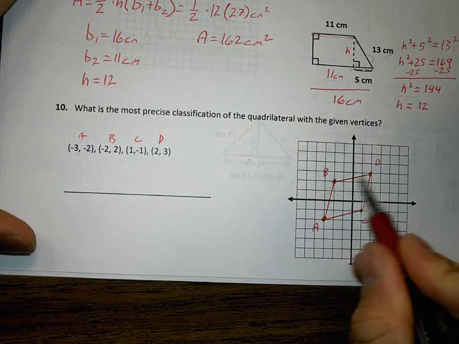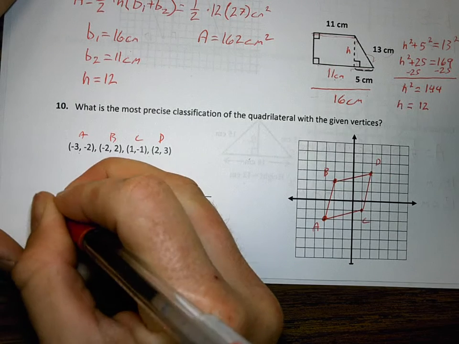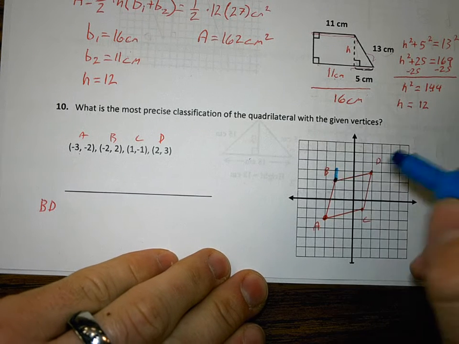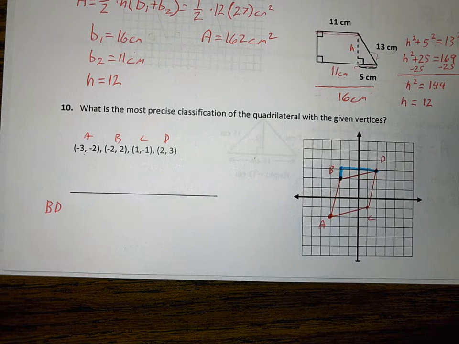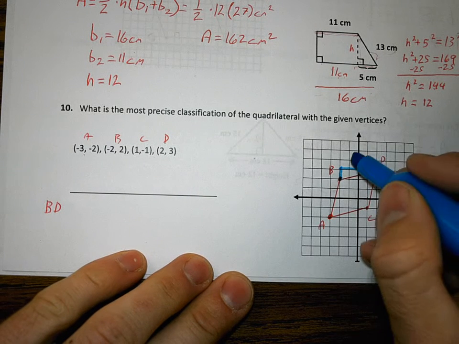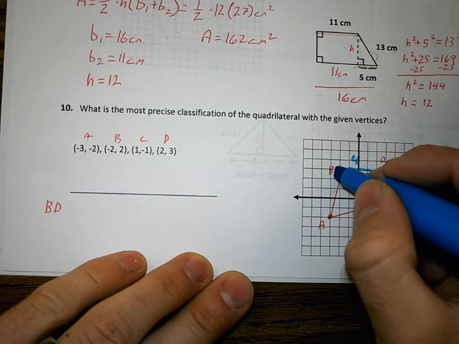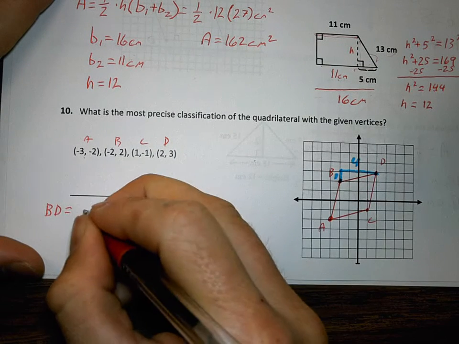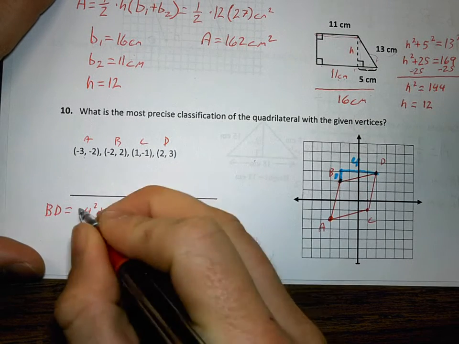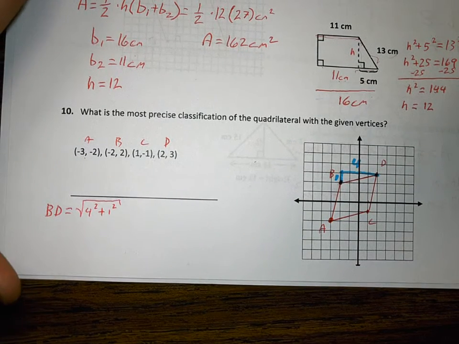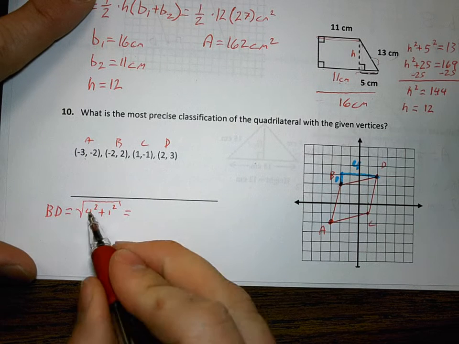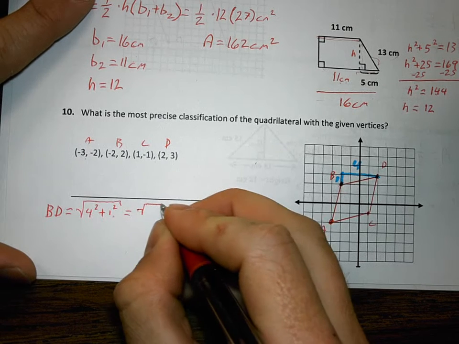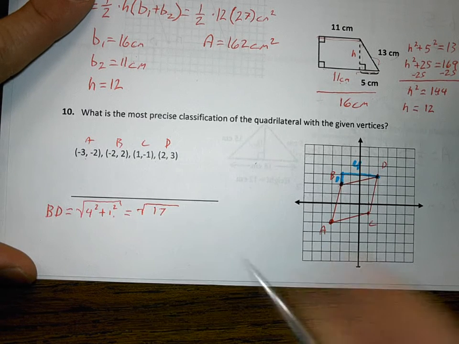We must find the length of BD, which we're going to use the Pythagorean Theorem to find. Let's make a right triangle with BD being the third side. 1, 2, 3, 4. That side length is 4. That is a side length of 1. So BD has the length of the square root of 4 squared plus 1 squared. 4 squared is 16. 1 squared is 1. So BD is the square root of 17.